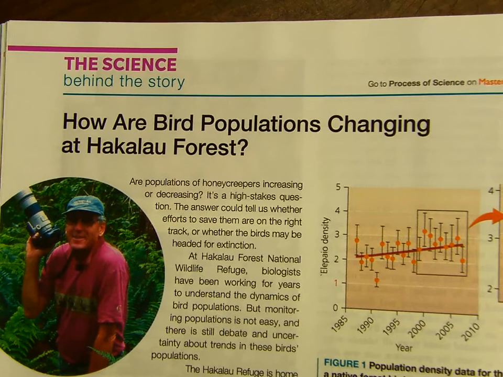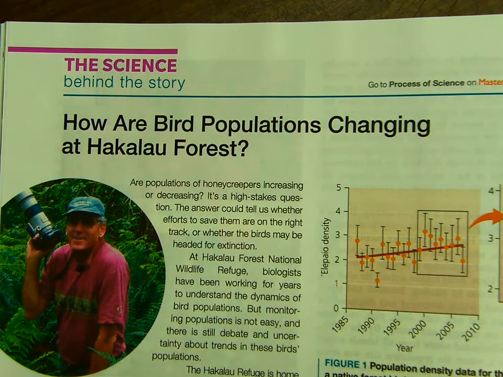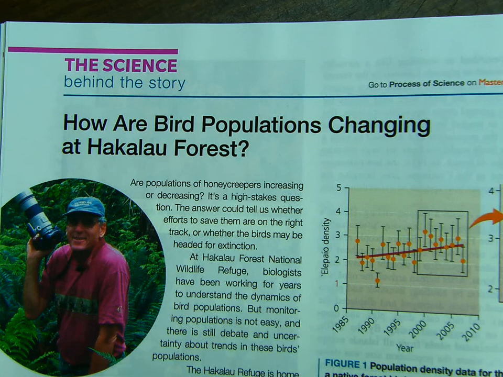Next page is talking about bird population changing. Now, since we're talking about population ecology, this is actually a really good real world example of how population ecology and population is changing over time. So it's kind of an interesting read.